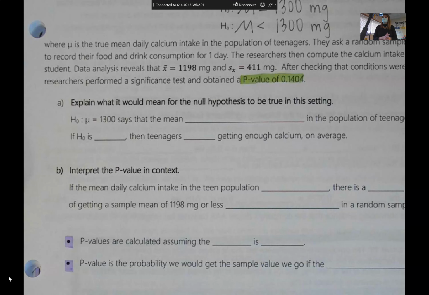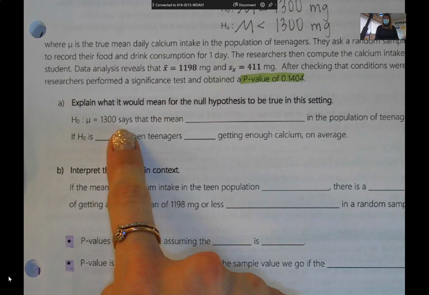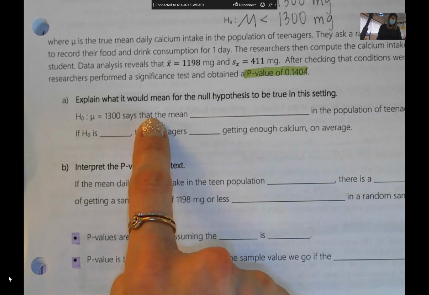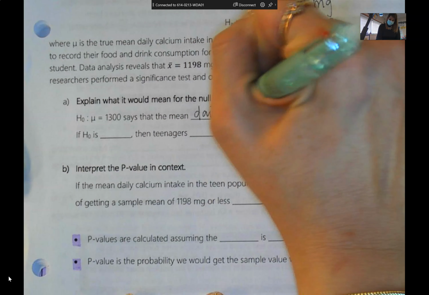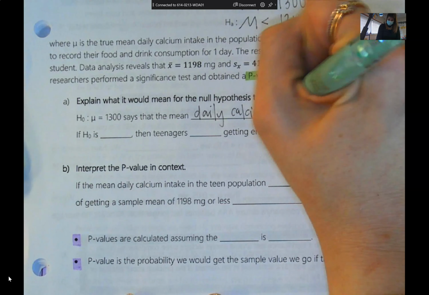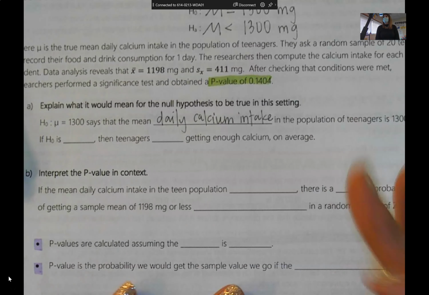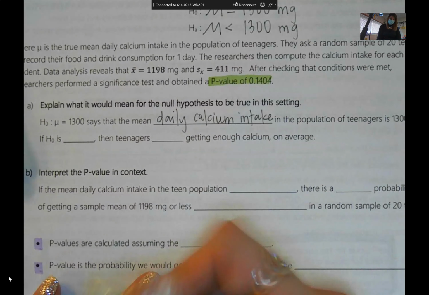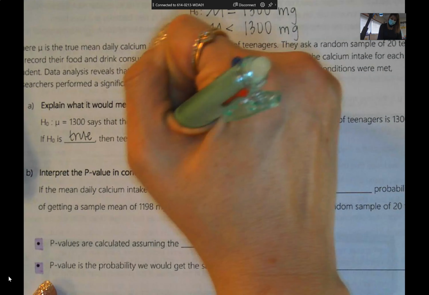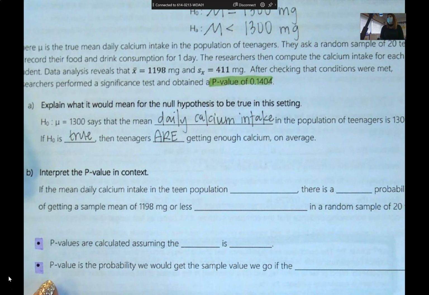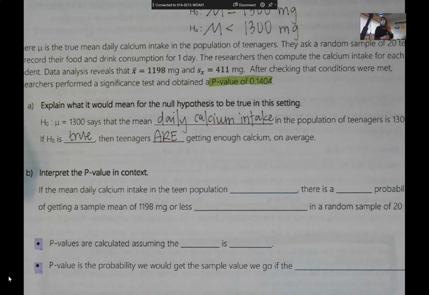So the first question says, explain what it would mean for the null hypothesis to be true. Well, the null, being 1,300 milligrams, says that the mean daily calcium intake in the population of teenagers is 1,300 milligrams. So if this is true, teenagers are getting enough calcium. So to explain what it would mean for the null to be true: teenagers are getting enough calcium.